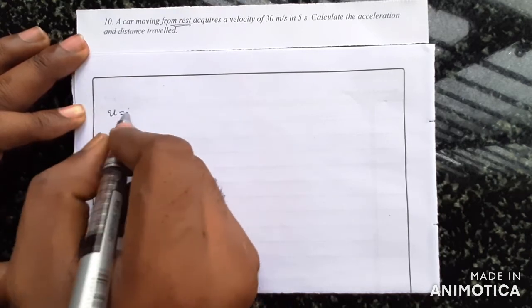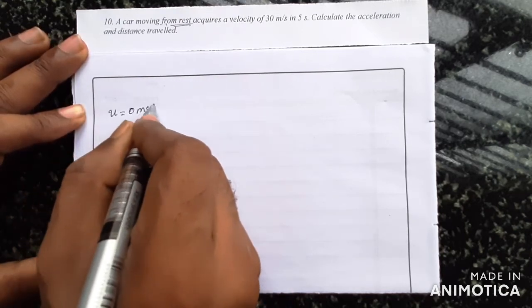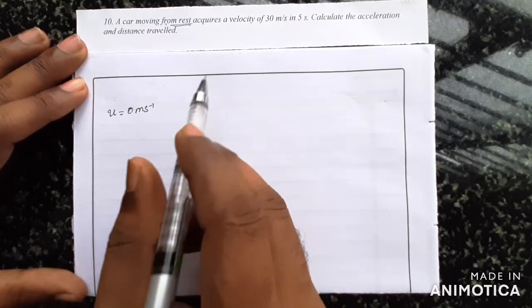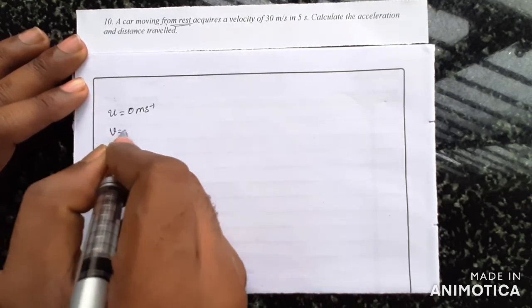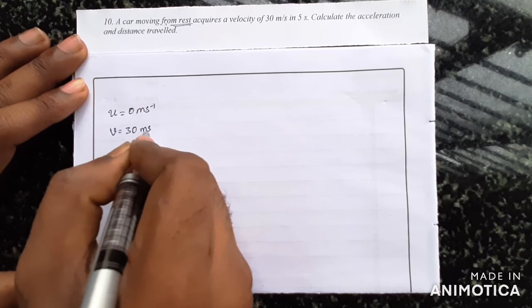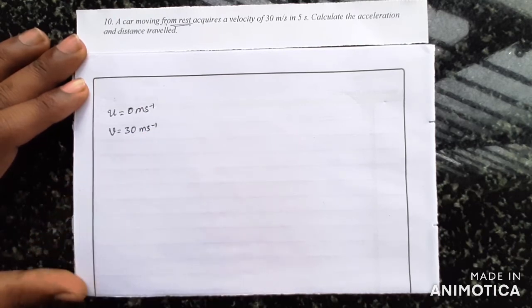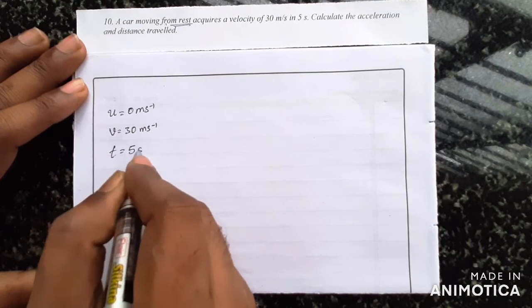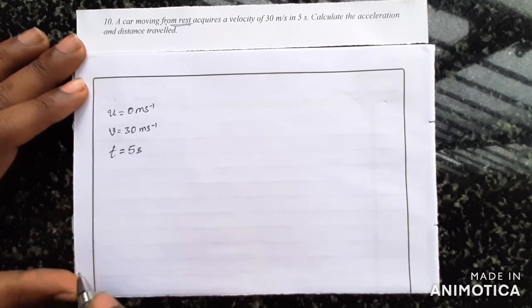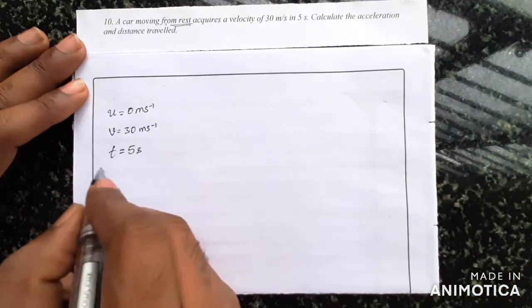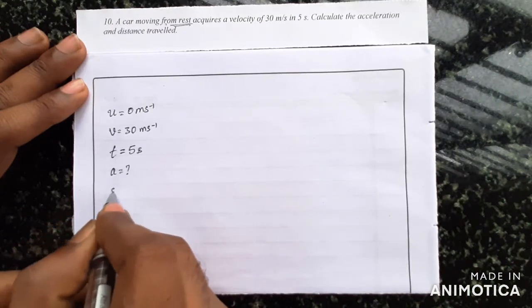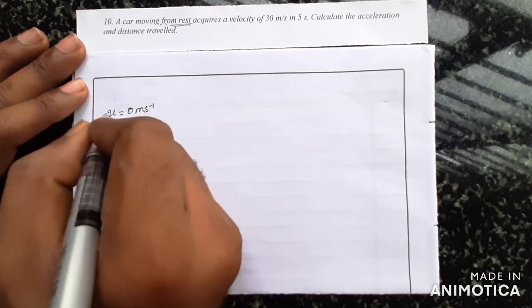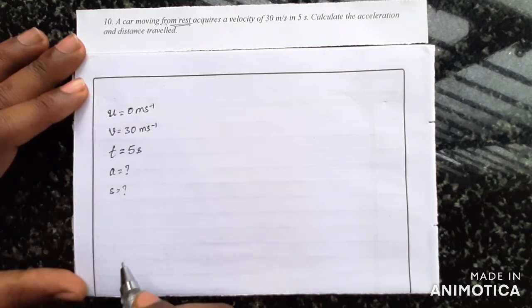Acquires a velocity of 30 meter per second, which means the final velocity is 30 meter per second, in the time of 5 seconds. What we need to calculate is acceleration and displacement or distance traveled. Both are one and the same.